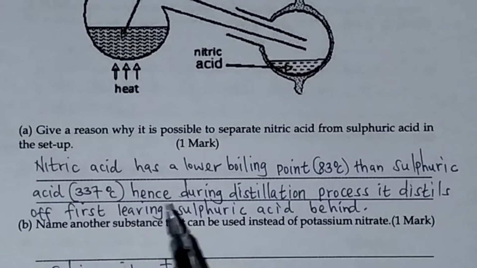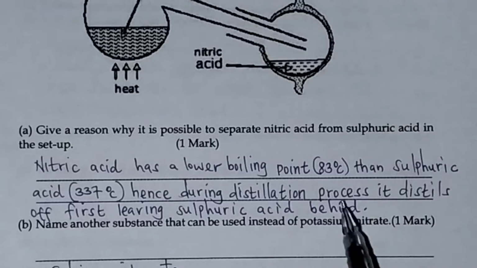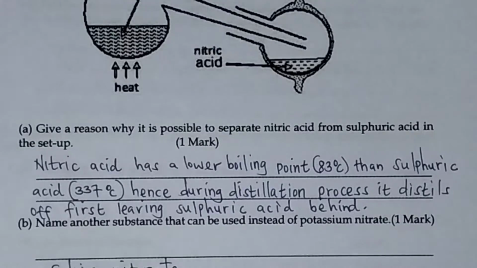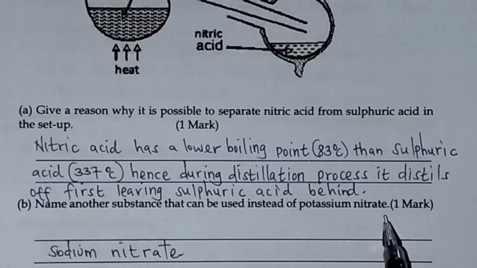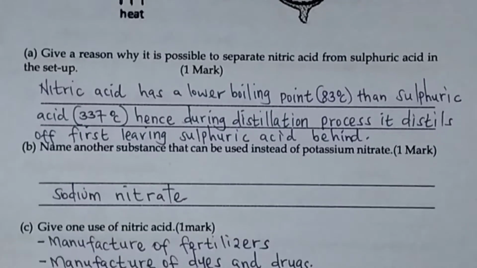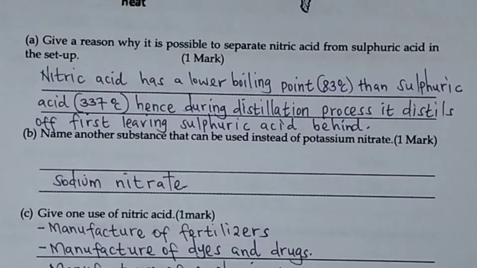Hence, during the distillation process, nitric acid distills off first, leaving sulfuric acid behind. But B, we are told, name another substance that can be used instead of potassium nitrate. That's sodium nitrate.